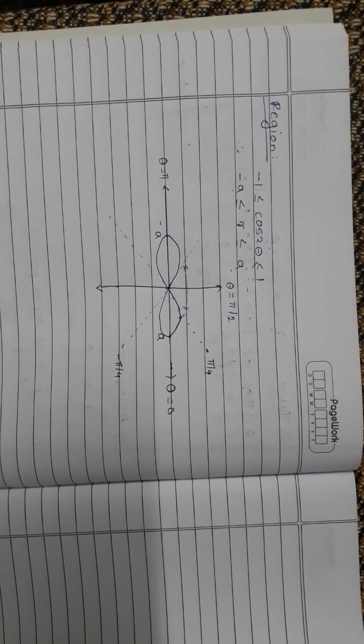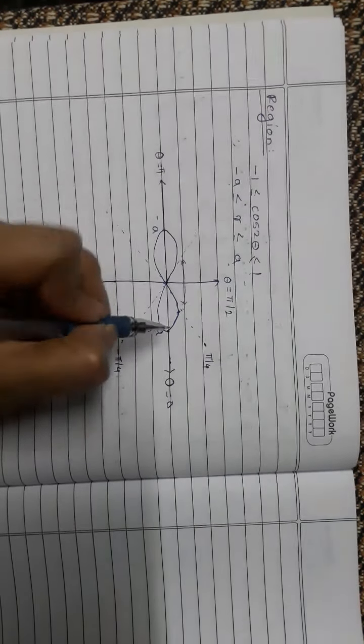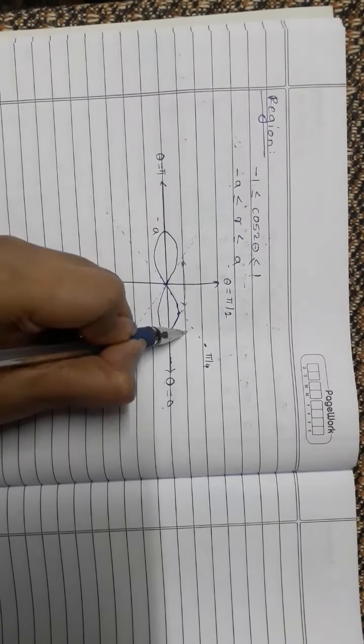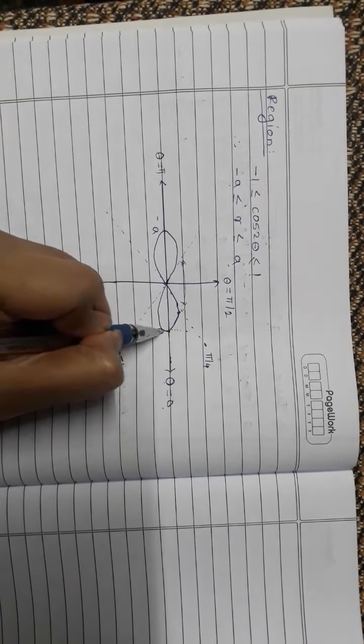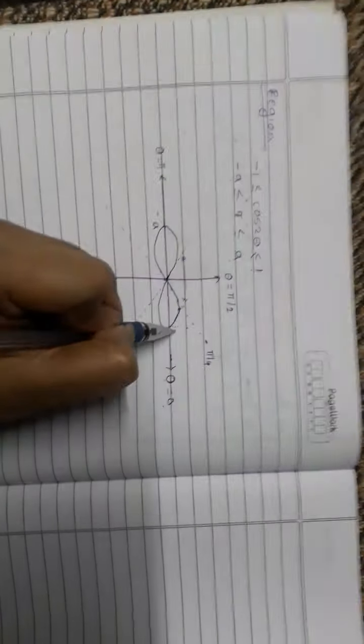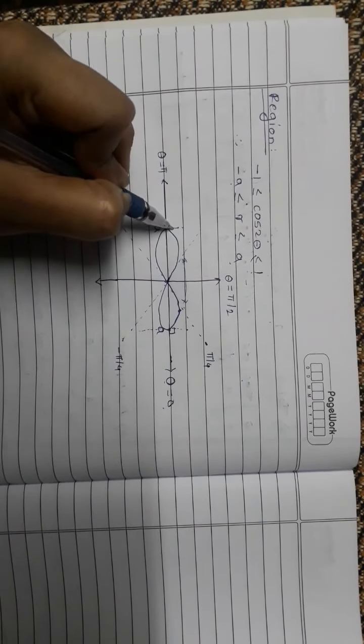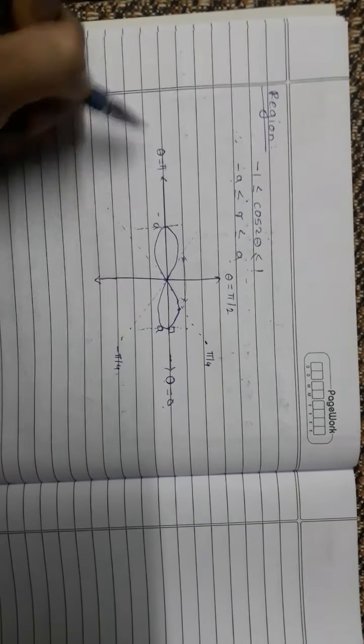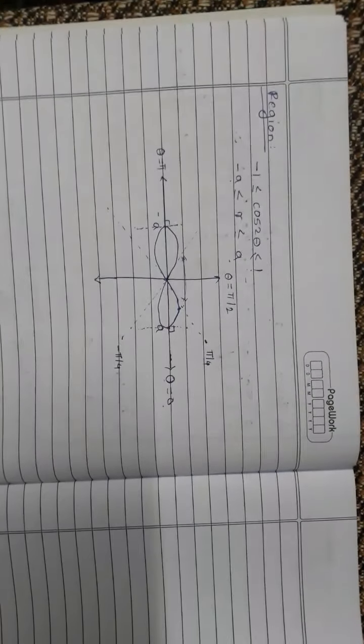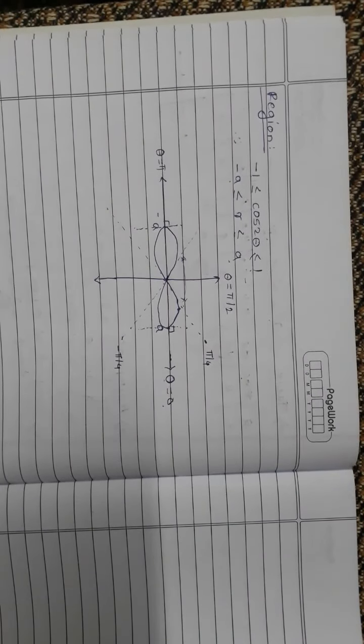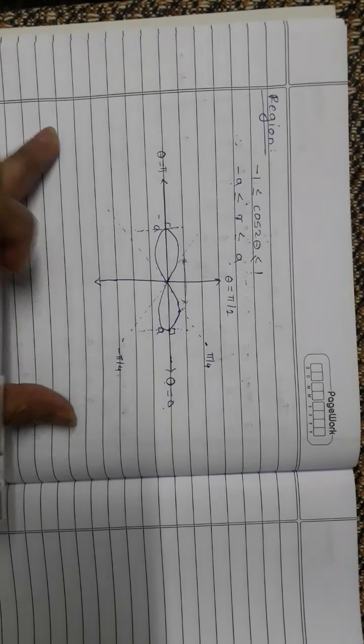And note that what we have discovered is the tangent at theta equal to 0 is making pi by 2 angle. So at this point you have a tangent making pi by 2, and also at this point you are going to have a tangent which is making pi by 2 angle with the initial line, right? And this is the curve.